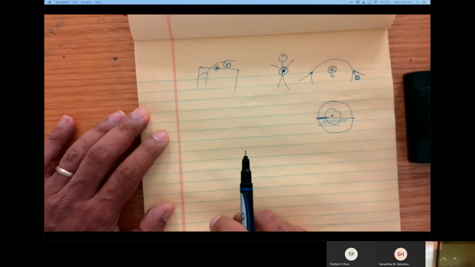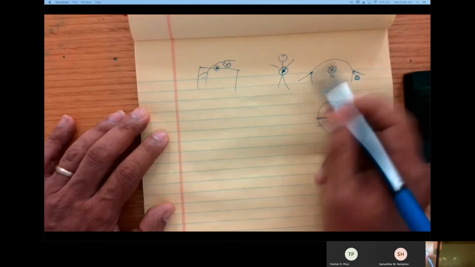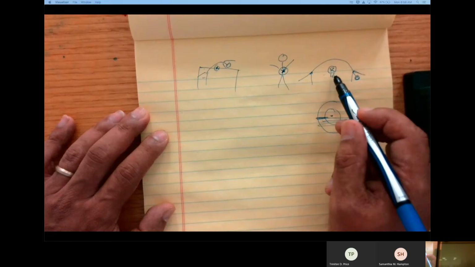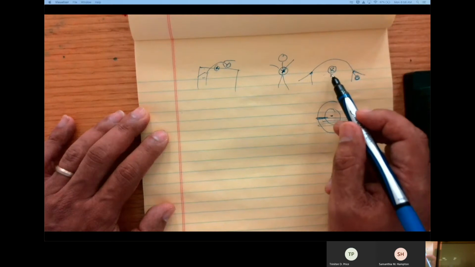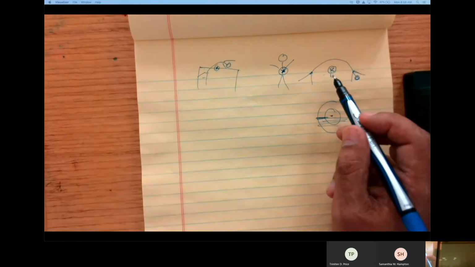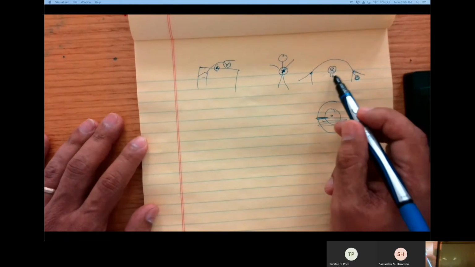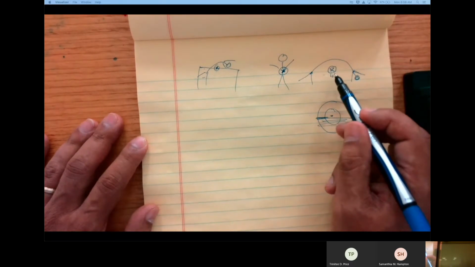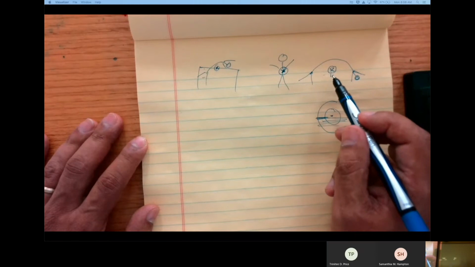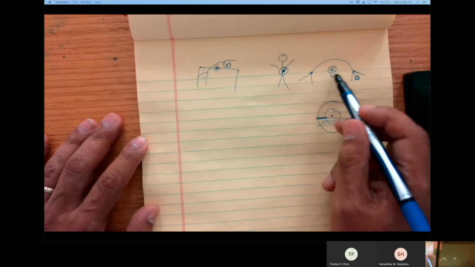But this is something that's very interesting about the human body, that we can change the center of gravity just by modifying the position of our body. And the location of the center of gravity has to do a lot with stability. So whether you are stable or unstable depends on where your center of gravity is with respect to a pivot point.